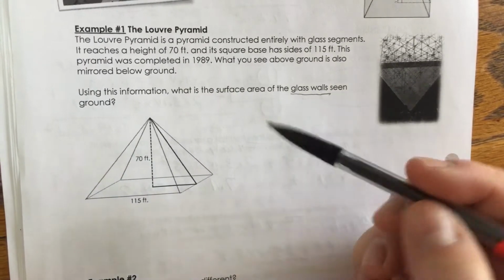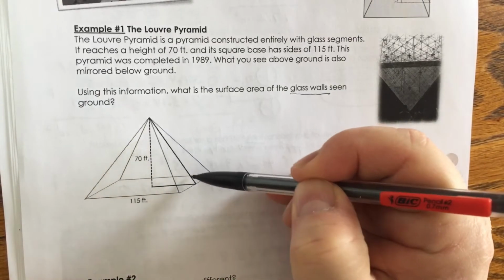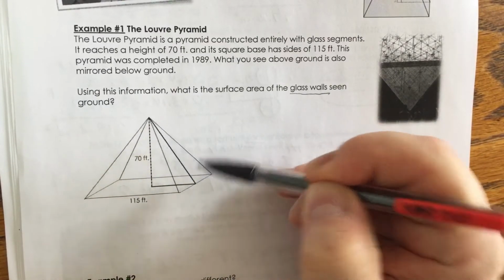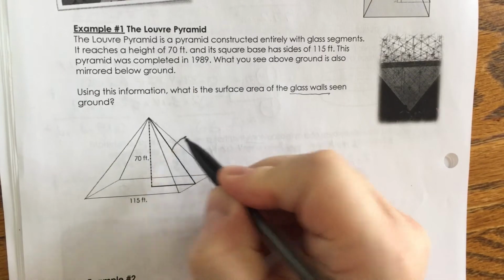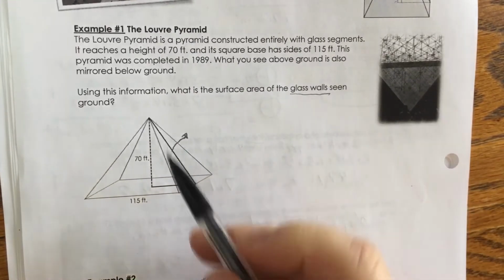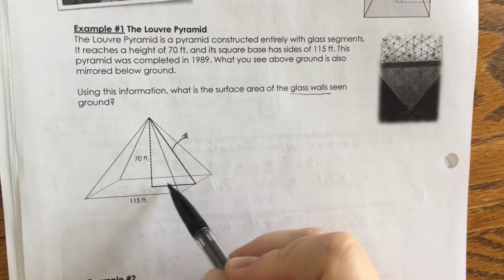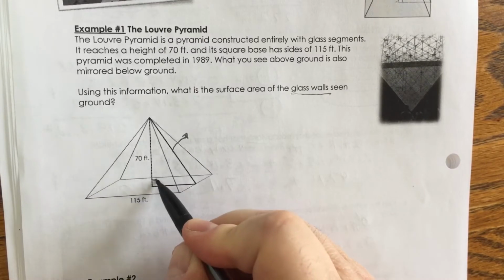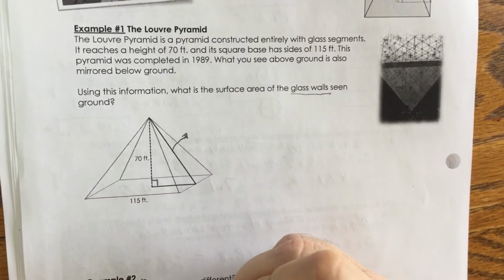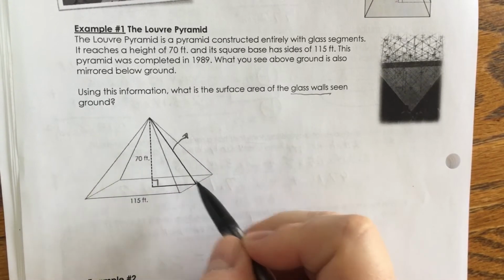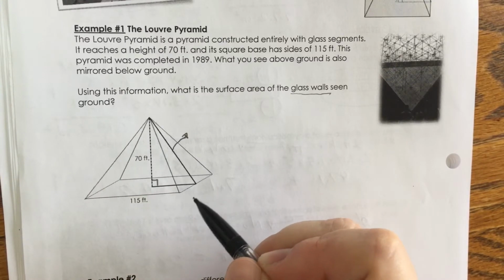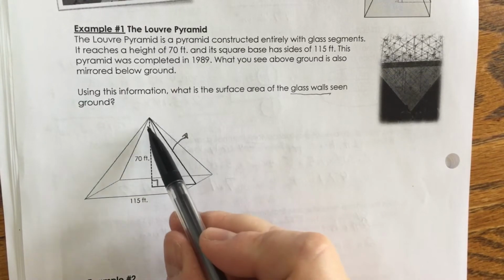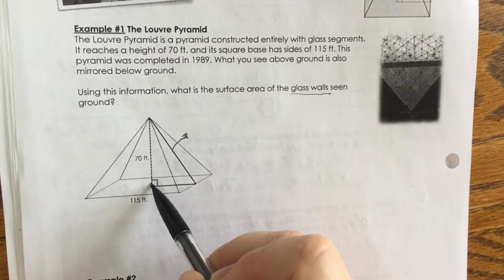What you notice here is this slant height measurement is missing. So we have to figure that one out. But you also notice that we have a triangle here. It's a right triangle, so we can use the Pythagorean theorem to help solve the slant height of that triangle. And one of the characteristics of the height is that it's right dead center into the middle of the base.